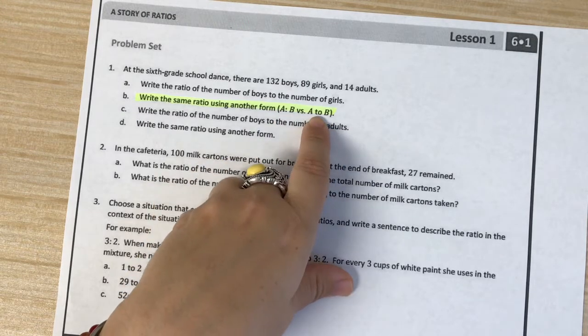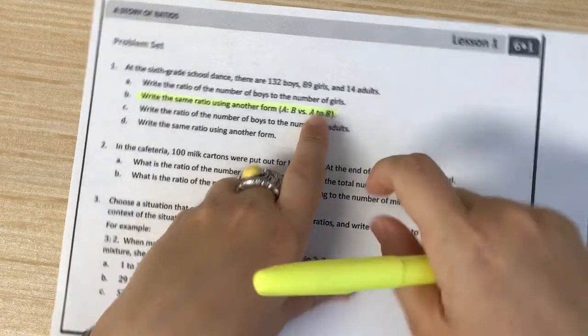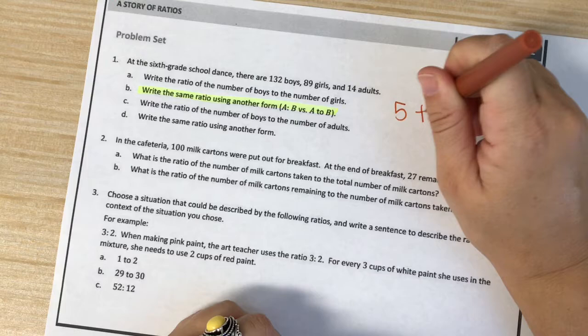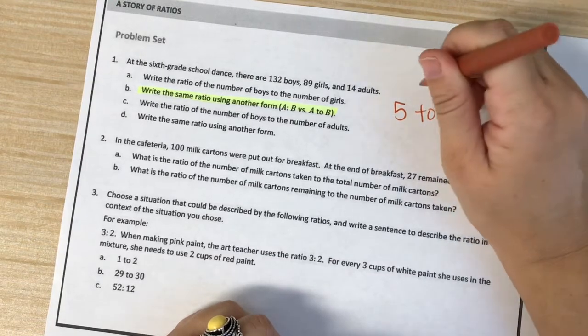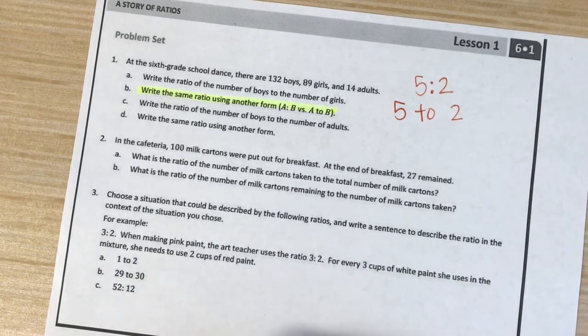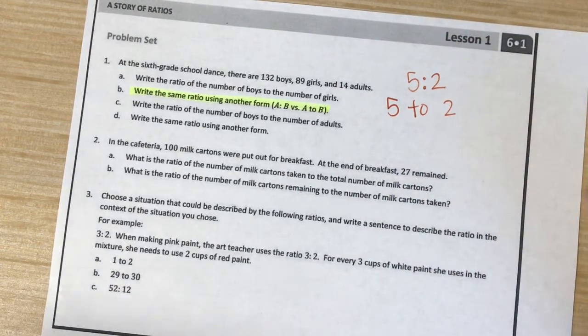And then if we write it a different way, it would actually be using the word to. So it would be like 5 to 2 or 5:2 with the colon. Okay, so you just want to use both forms to demonstrate your ratio here.